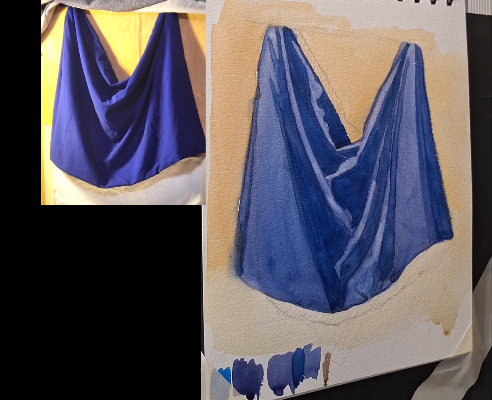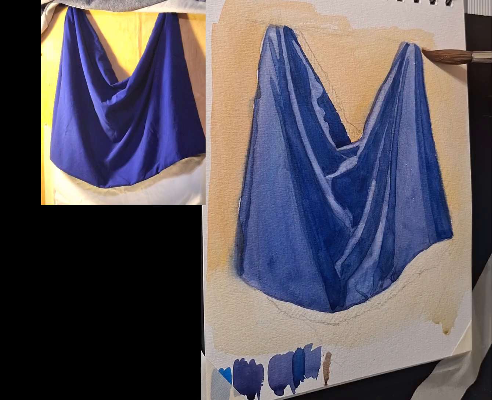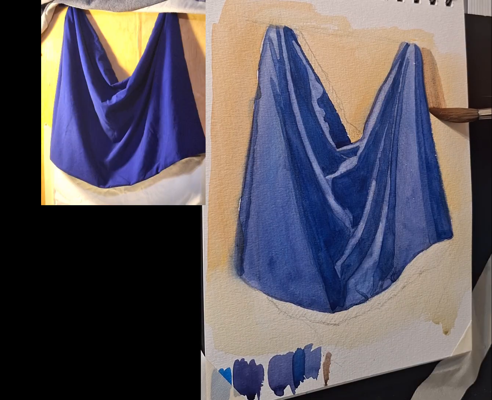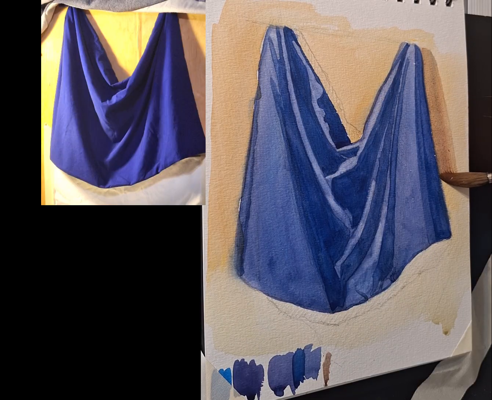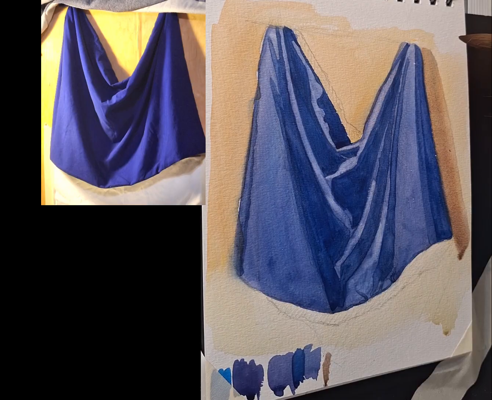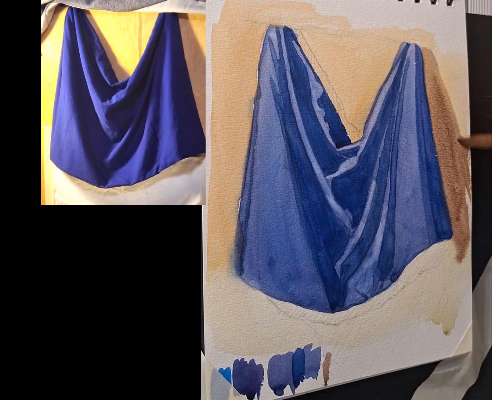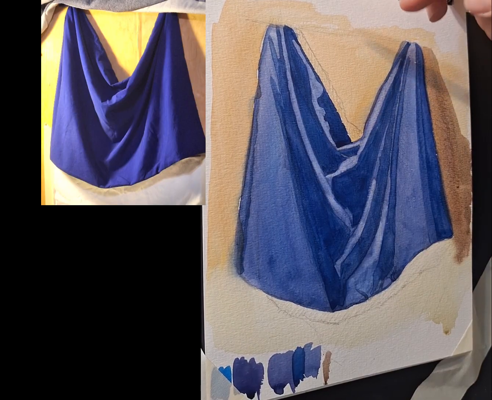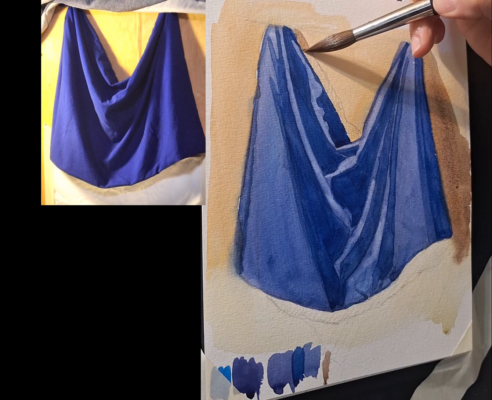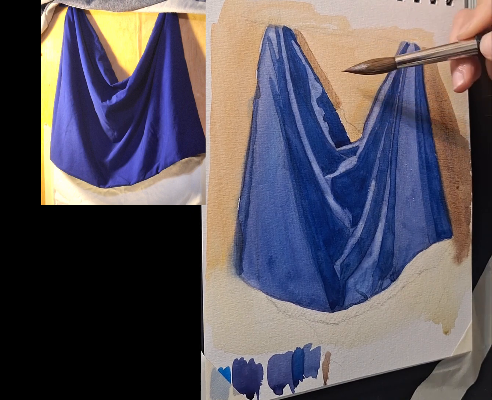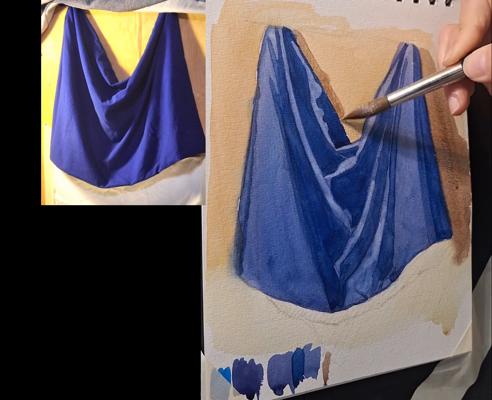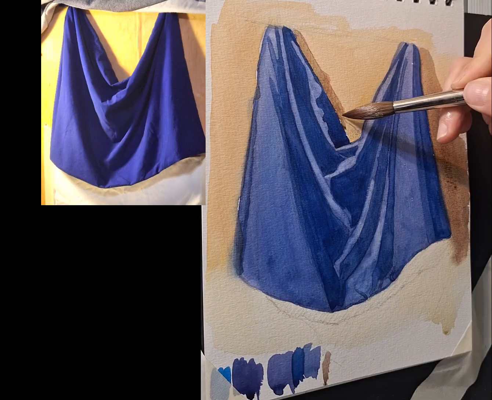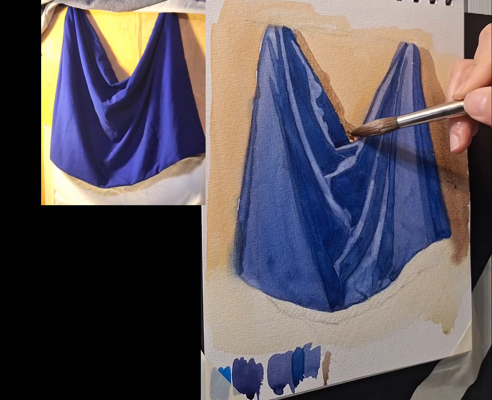So test, let's do that. This is just Indian red with some of my Windsor blue in it. And we'll get started with this darker value and figure out how to adjust it later.